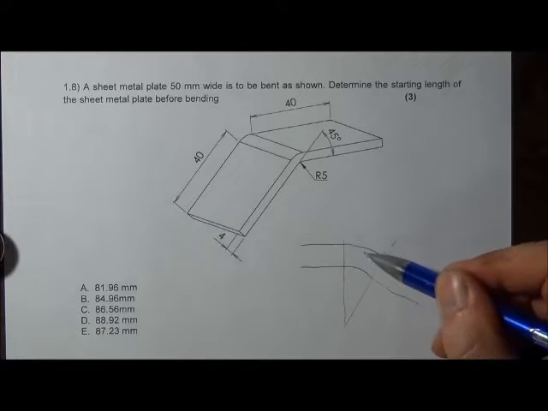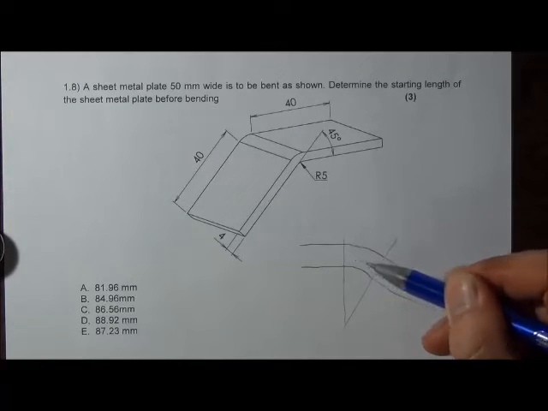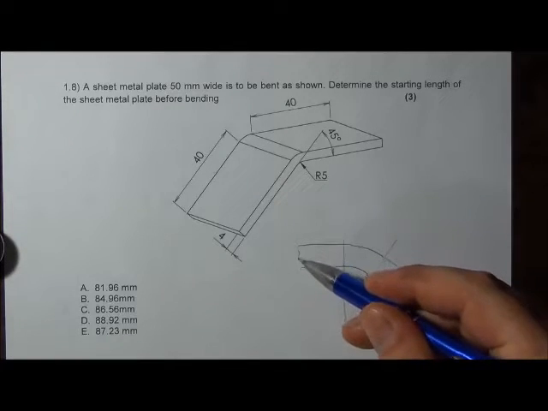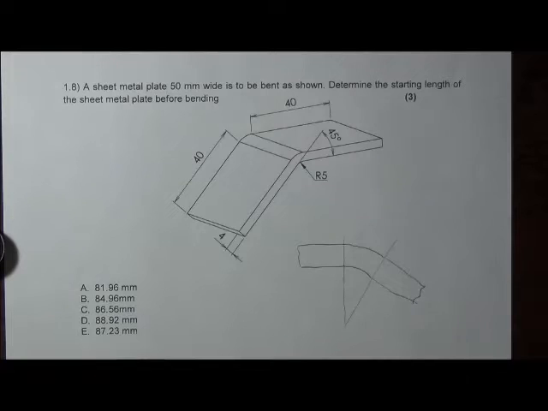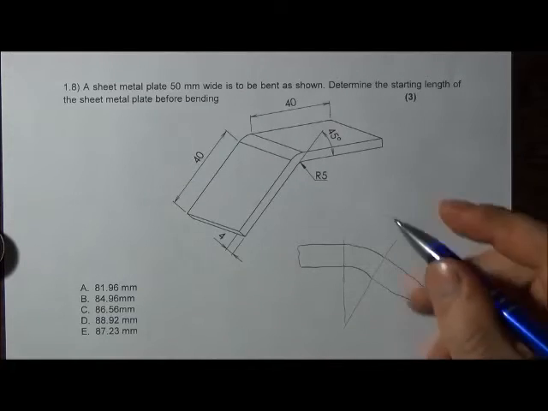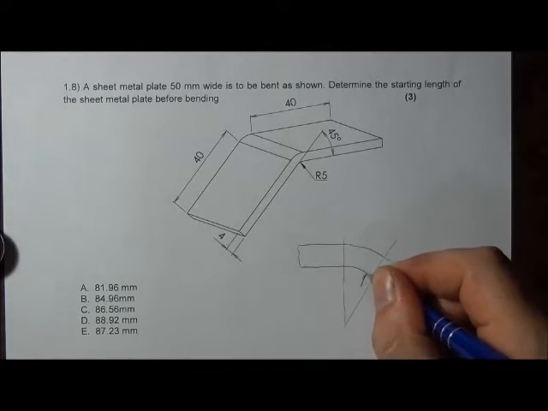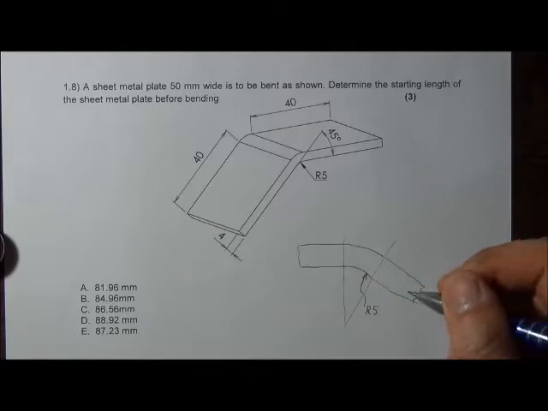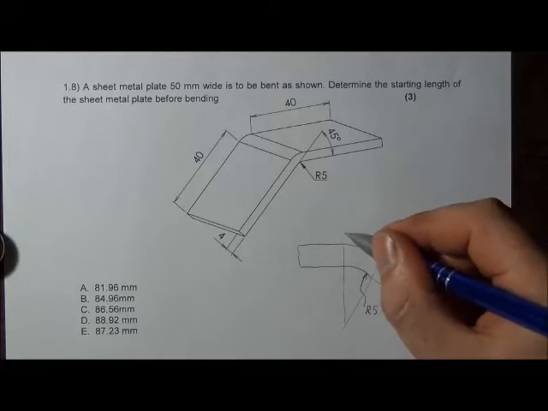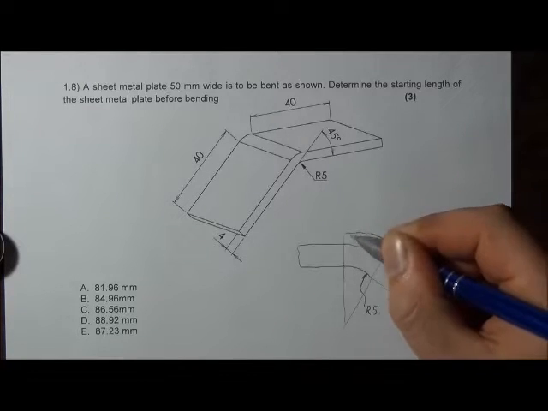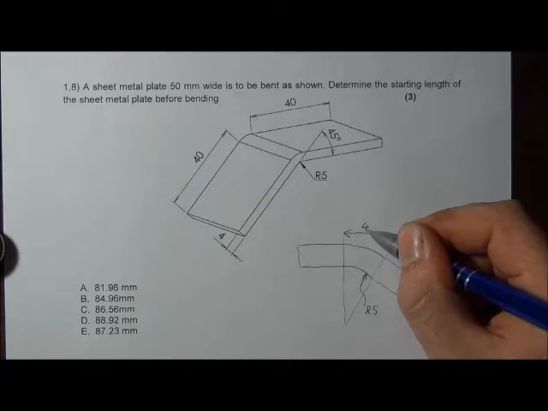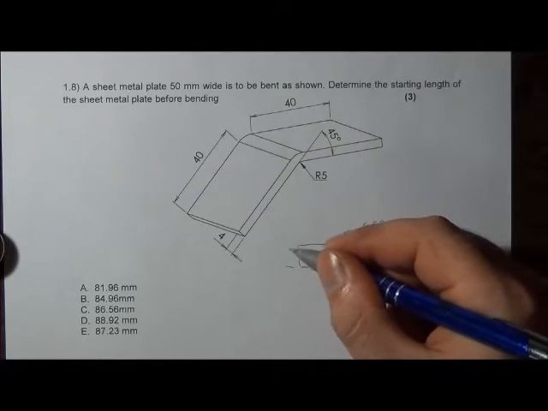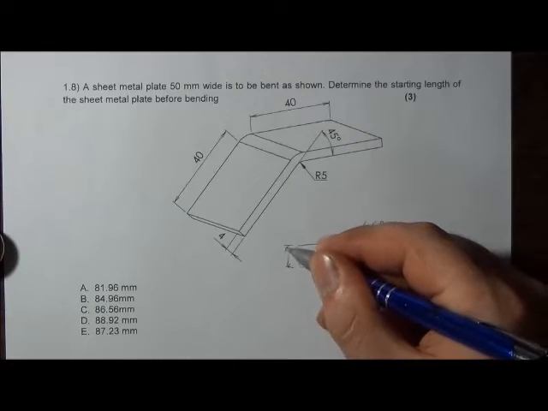And then once we've calculated the bend allowance, or the arc length of the bent part, we can just add the two straight parts. Okay, pretty easy. Inside radius is given as 5 millimeters. The angle through which the plate is bent is 45 degrees. Plate thickness is 4 millimeters.